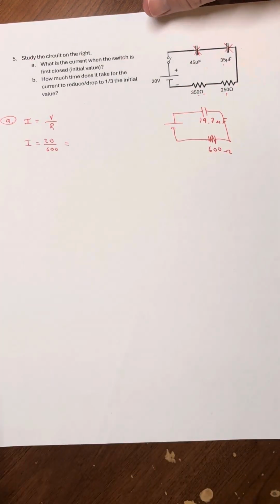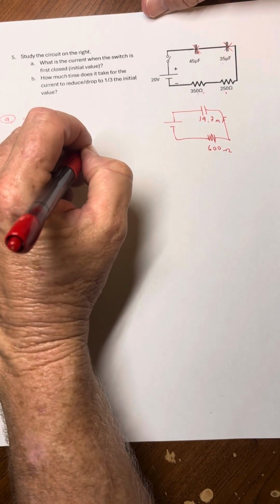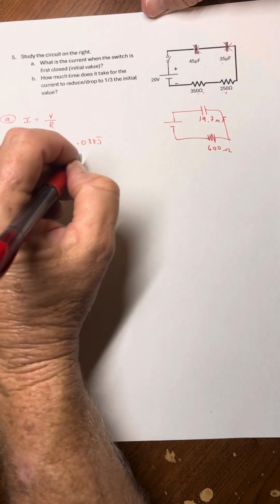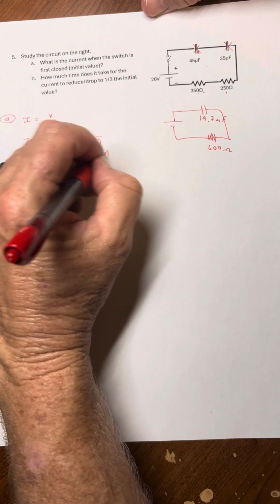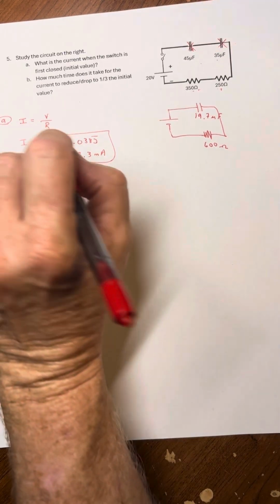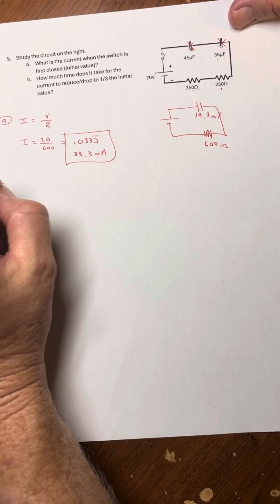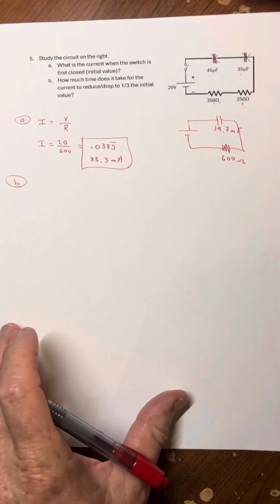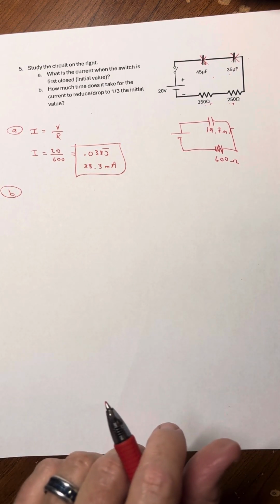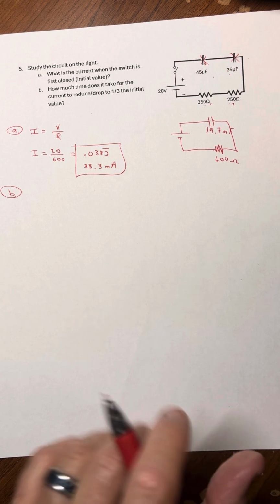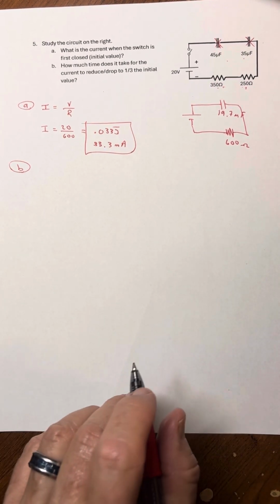And so 20 divided by 600 is 0.0333, or if you want, 33.3 milliamps. And so there's the first part of it. And B's not too bad either. Was kind of my way of saying you've had a long test, and so hopefully this is straightforward.